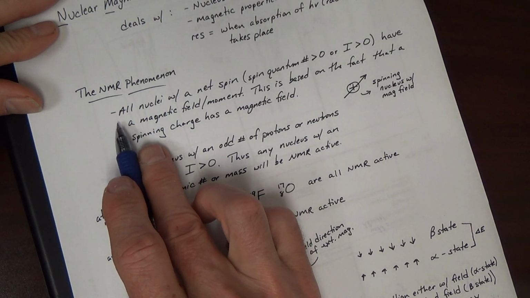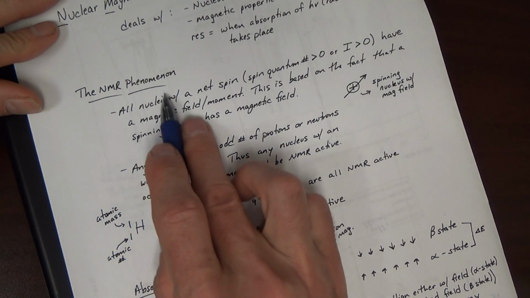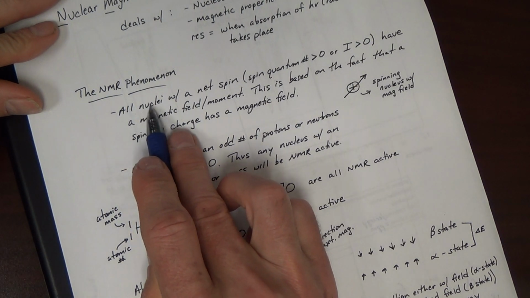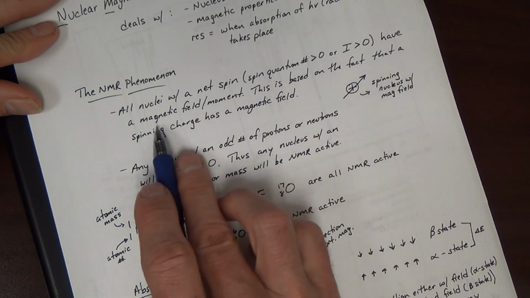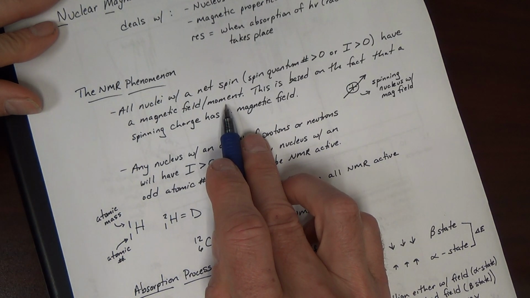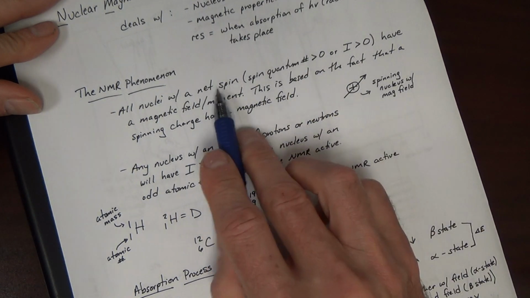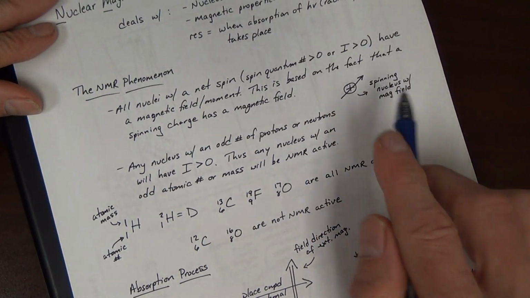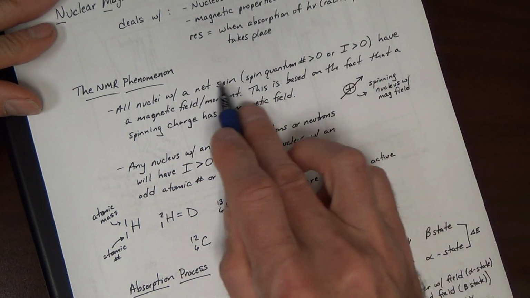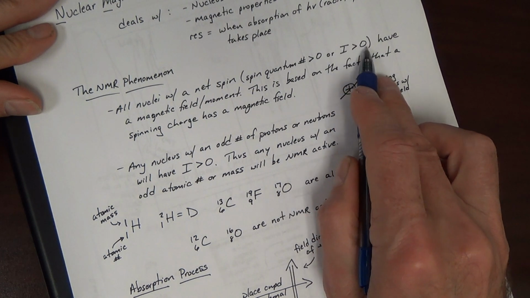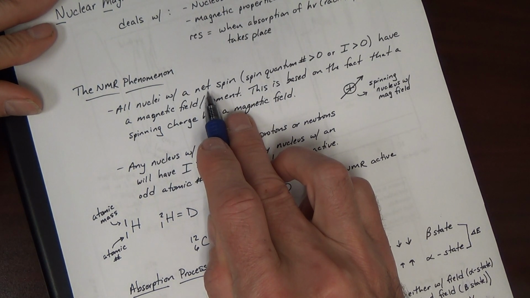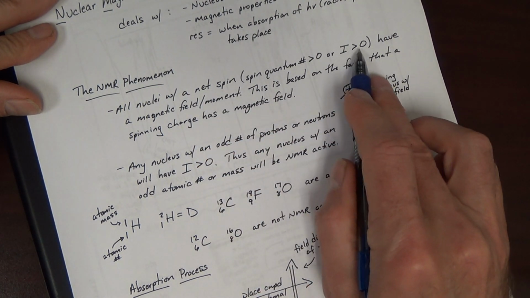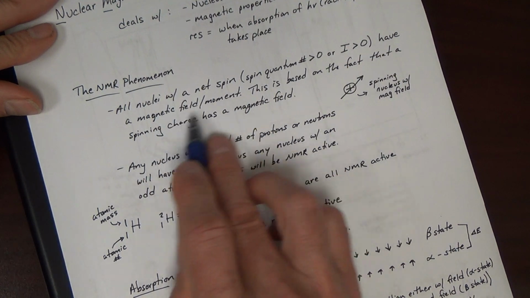It turns out that all nuclei, again, we're dealing with the nucleus, any nucleus with a net spin will have a magnetic moment associated with it. Spin has a spin quantum number, I. A nucleus that has a net spin is going to have I greater than 0. If I equals 0, that means there's no net spin. But if it does have a net spin, it will have a magnetic moment associated with it.